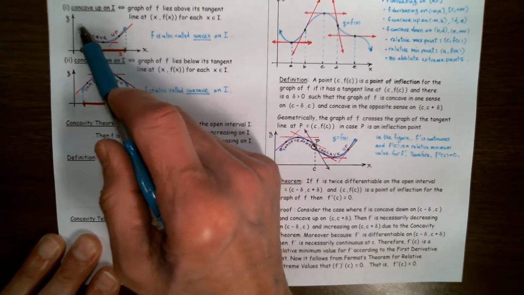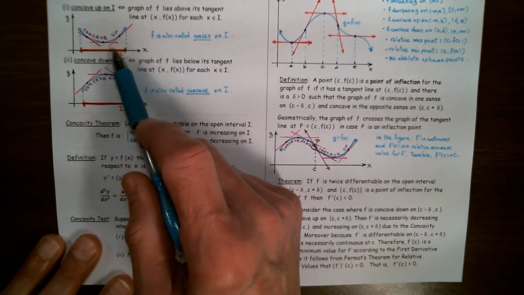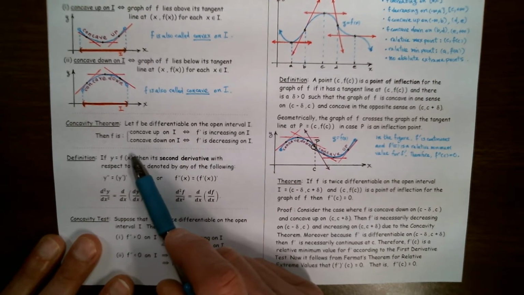It's increasing as we range over the interval I.